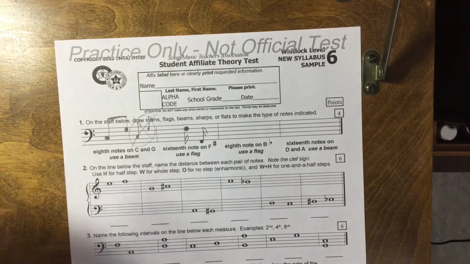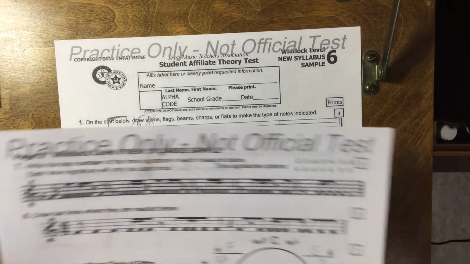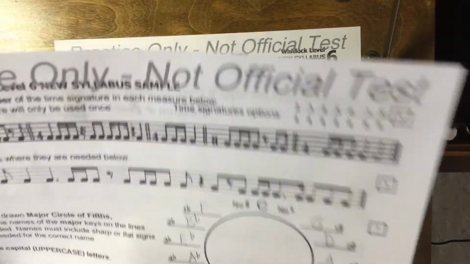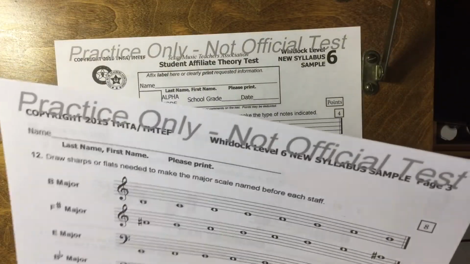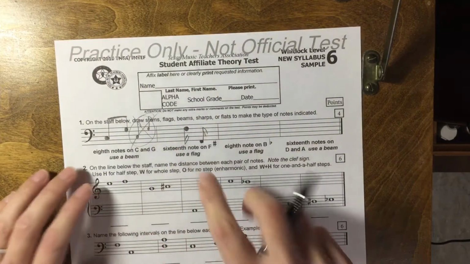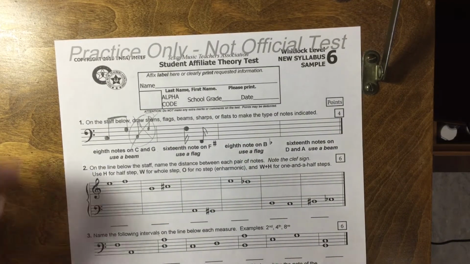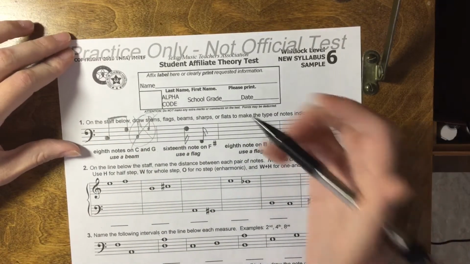Always remember that if you get confused, you can look through the test and there's always a possibility that you'll find it on another page. If you're like, I'm just not 100% sure, look and see if maybe the artwork, the notes, the shapes of them themselves may be in another question. So don't give up if you get confused.